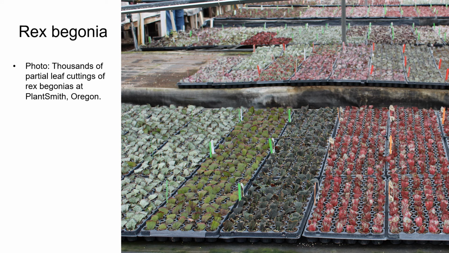So let's talk now a little bit about Rex begonias. Rex begonias can easily be rooted from whole leaf cuttings, but partial leaf cuttings are used in commercial nurseries because you can obtain many more plants.